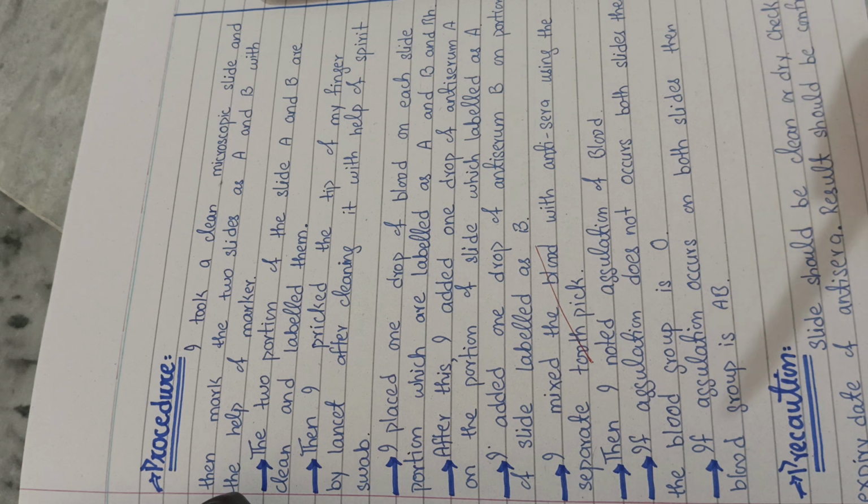For example, if the blood coagulates on adding the anti-serum A, it means your blood group is A, and if the agglutination occurs on adding the anti-serum B, then it means your blood group is B. And if agglutination occurs in both A and B portions, then it means your blood group is AB. And if there is no agglutination in either the A or B portion, it means your blood group is O. Okay, so now we discuss what the Rh blood group is.